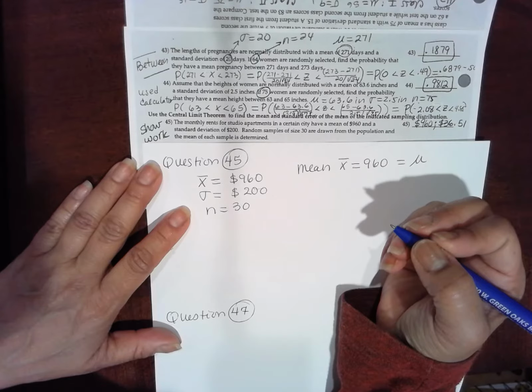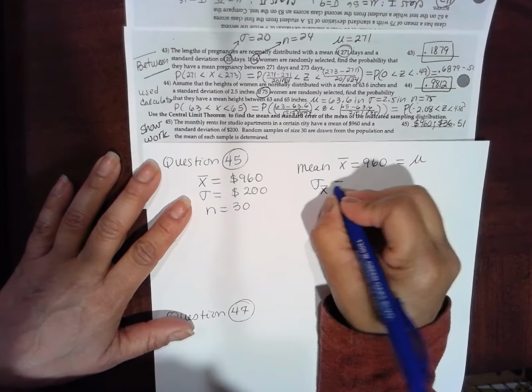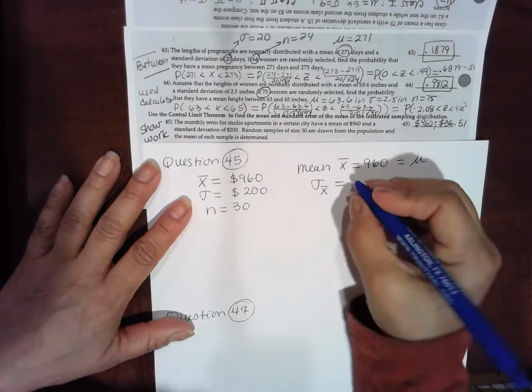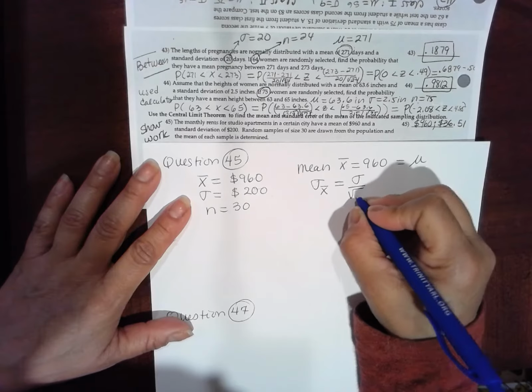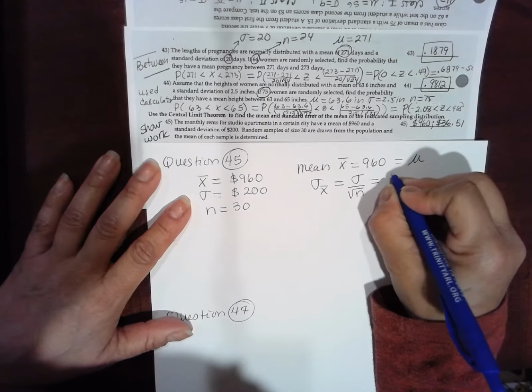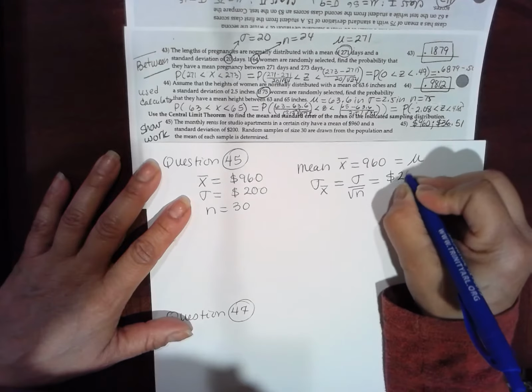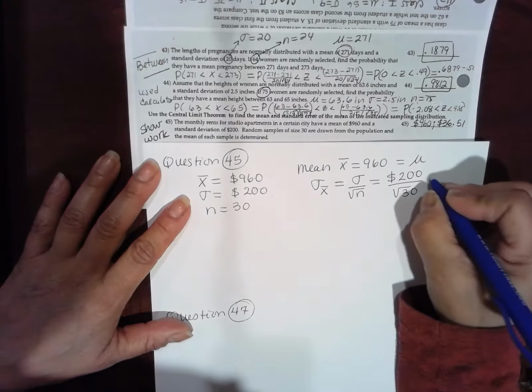And the standard error is the same thing as the standard deviation of the sample mean. That is equal to the population standard deviation divided by the square root of the sample size. In this exercise, the standard deviation is 200 and the sample size is 30.